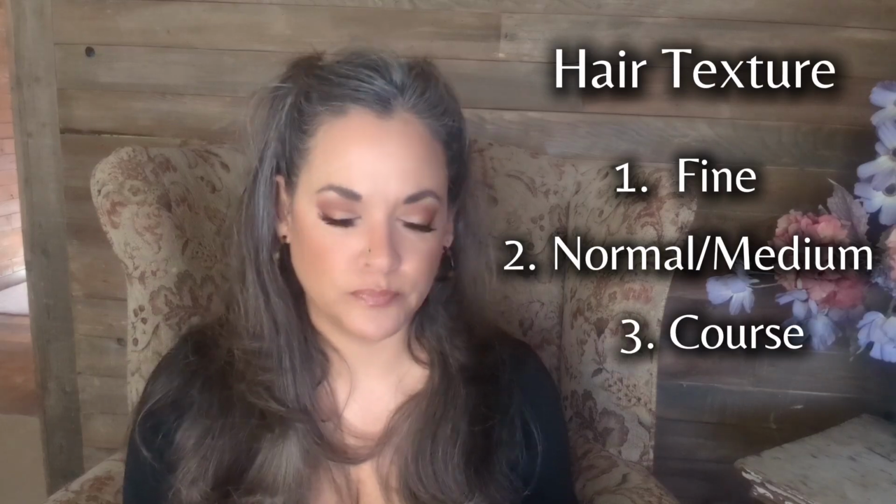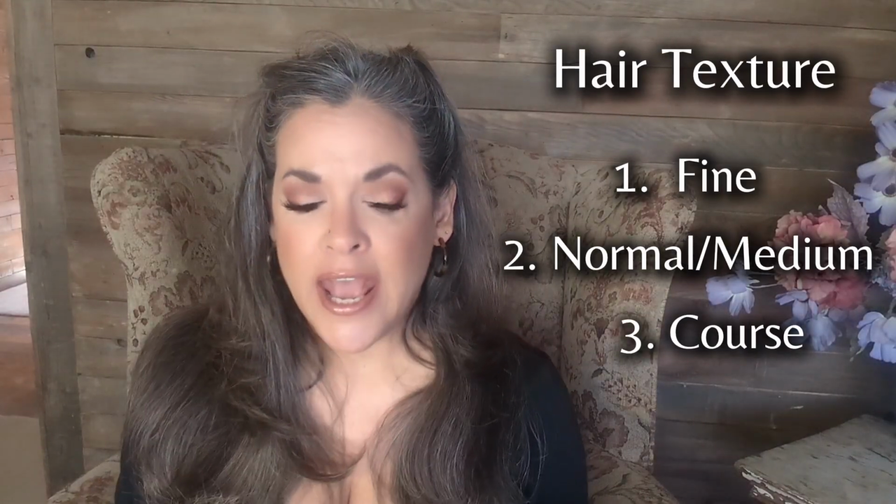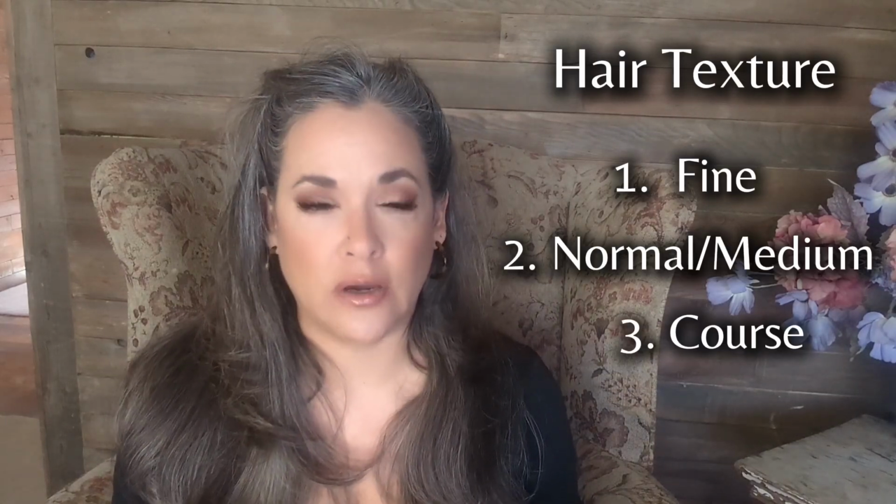So coarse hair has the thickest diameter, and it will be the most resistant. It can tend to be frizzier and more unmanageable, and you can go probably 5 or more days without having to wash your hair. Here you're going to want to use more hydrating, moisturizing products.